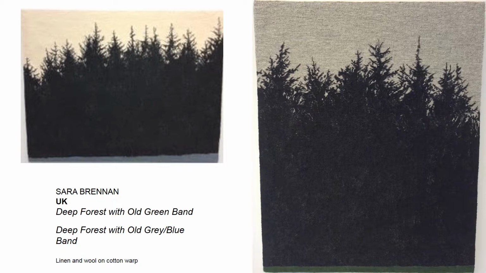And again, Sarah Brennan is really interested in where the yarns have come from, the histories that they've had. So she uses old yarns with specific histories, meaning that she has only very limited quantities, and therefore the amount of a particular yarn that she has will determine the outcome of the piece that she can make with it.